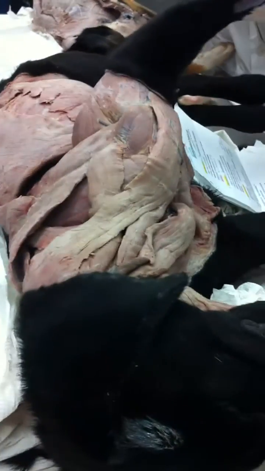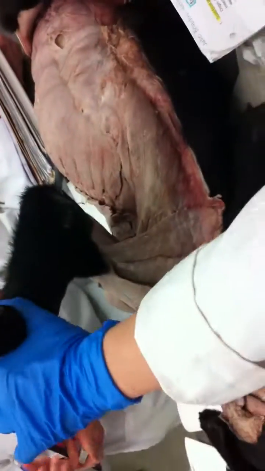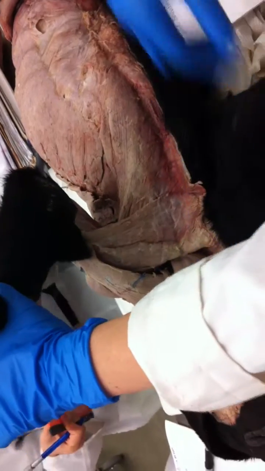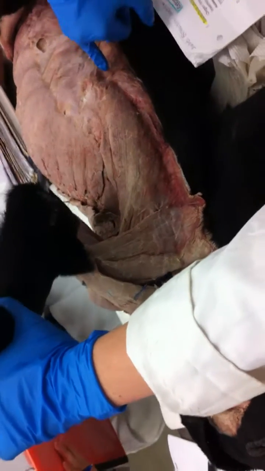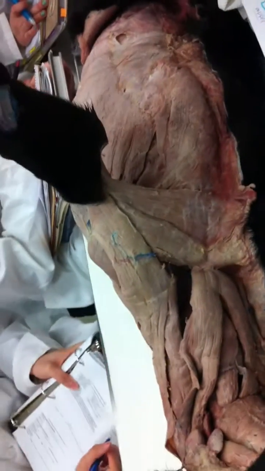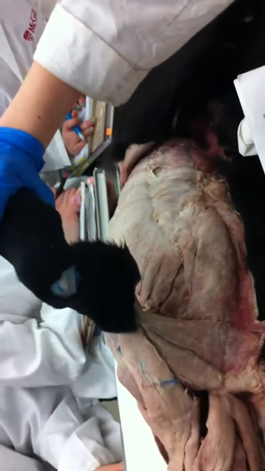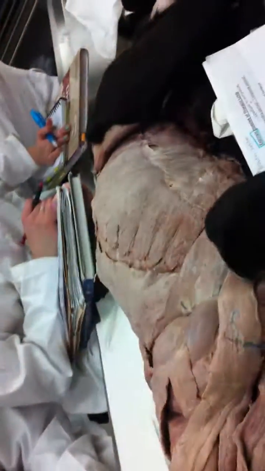The artery that supplies it is the external thoracic artery. For the deep pectoral, which is found right here, the origin is the ventral part of the sternum, and it goes all the way to the xiphoid cartilage here, and its insertion is on the greater and lesser tubercles of the humerus. For the innervation, it's the caudal pectorals and C8 to T1, and the artery is the lateral thoracic artery.